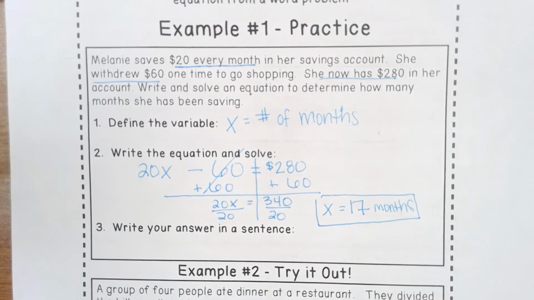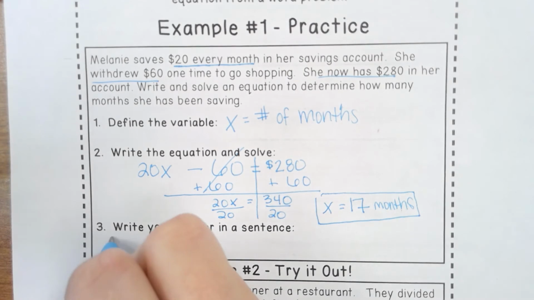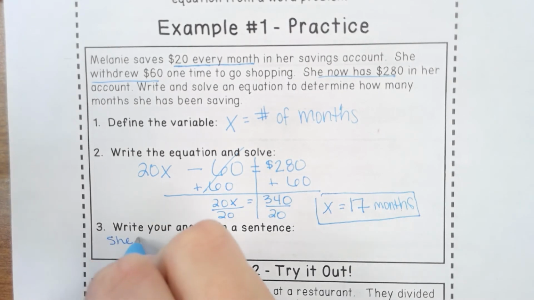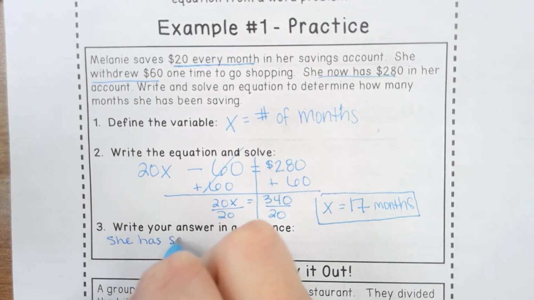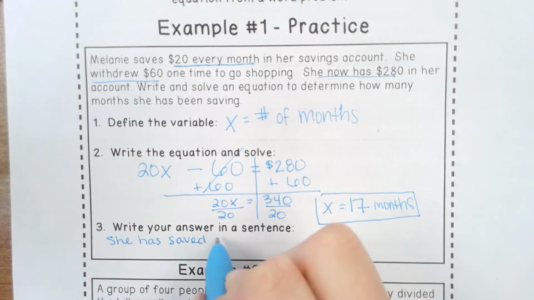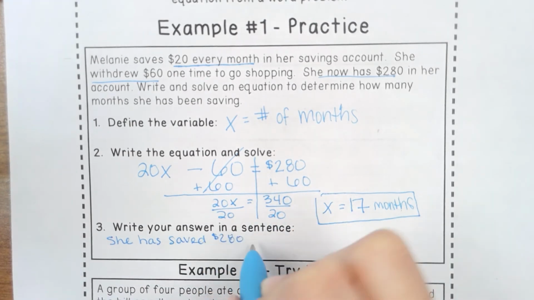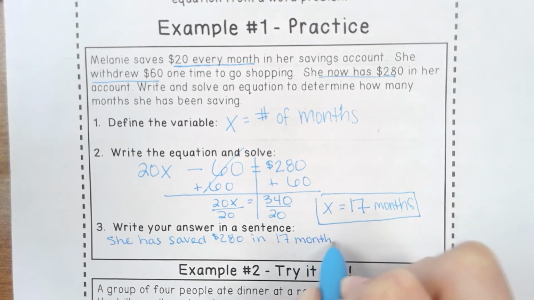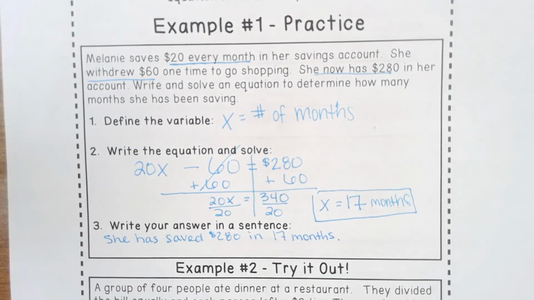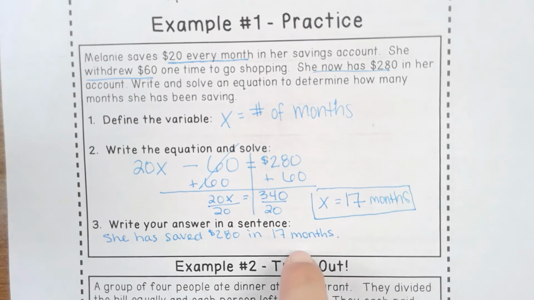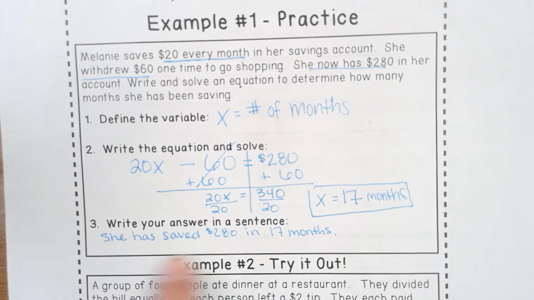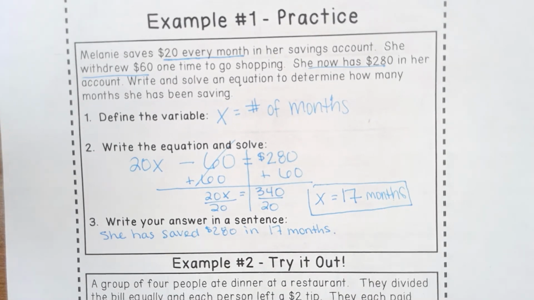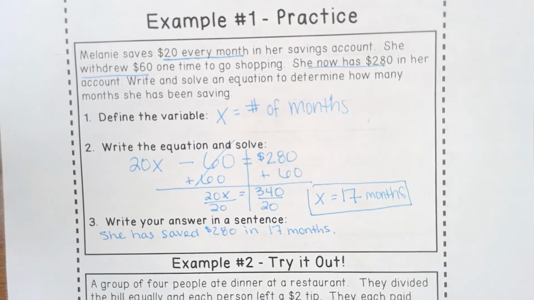Okay. And then our last step is to write your answer in a sentence. So you literally just have to say, she has saved the $280 in 17 months. And it's just a basic sentence, right? I told you guys what the 17 months was talking about. It was how much money she has saved in 17 months. Okay?